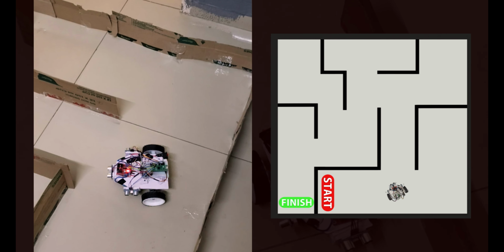Now I will be explaining how the robot makes a decision. This is the very clever part. How does the robot decide where to go? We gave it a strategy. Step 1. Look around. The robot uses all three sensors to check left, front and right.